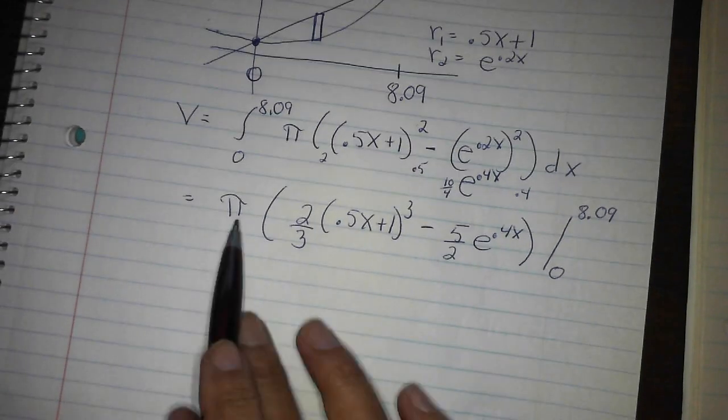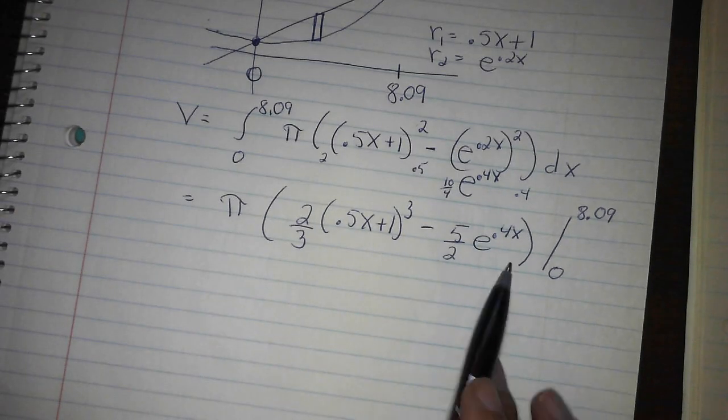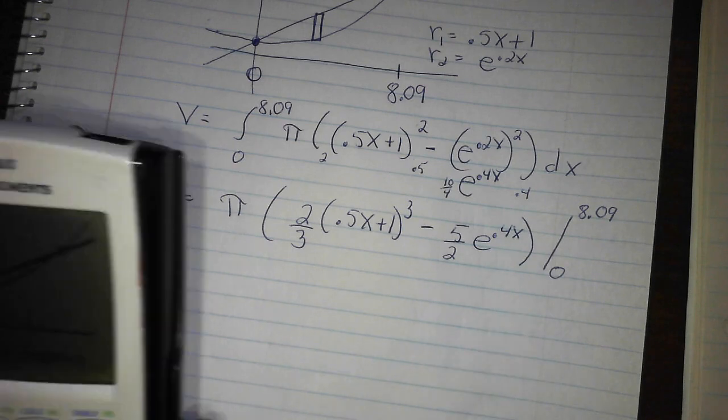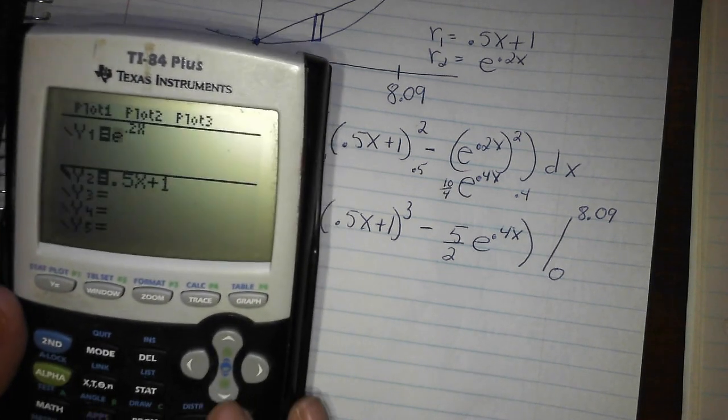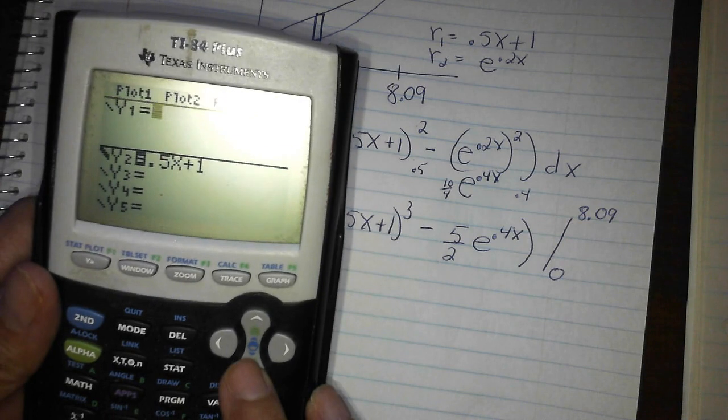So I'm going to go to the y equals, type this in, and let the table give me these values. So I can clear that out. I'm done with that.